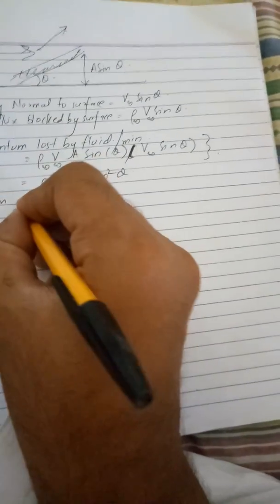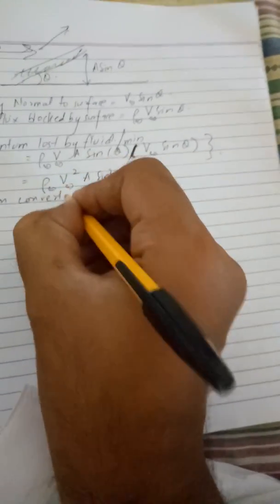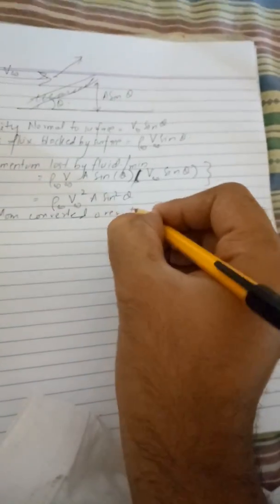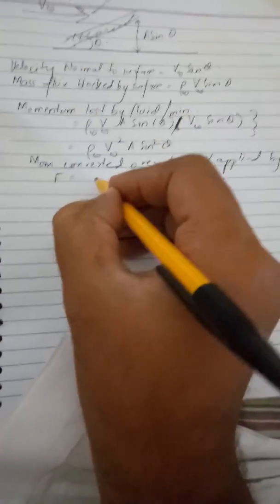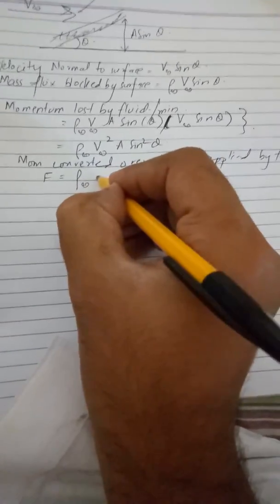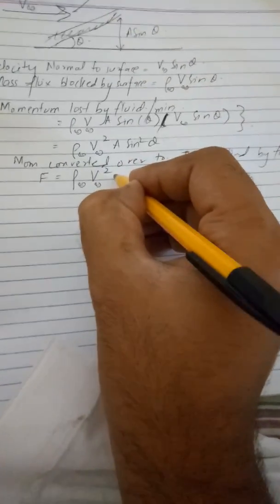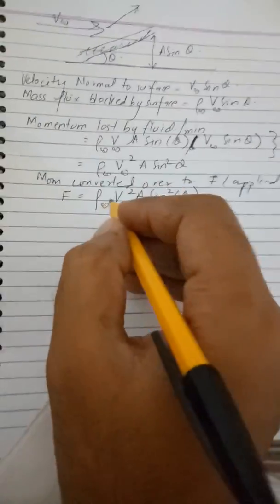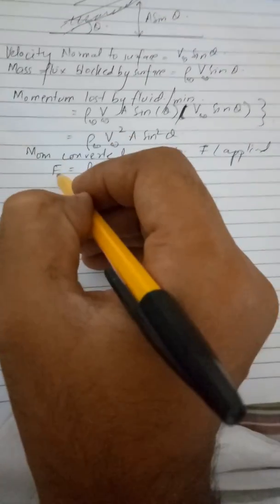So momentum is now converted to force applied by the fluid. The force is equal to rho infinity v infinity square into A sine square of theta. This whole momentum has now been converted into force.